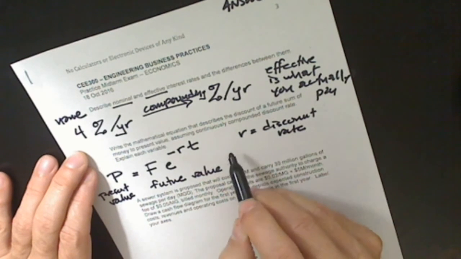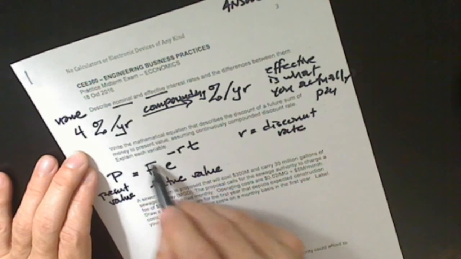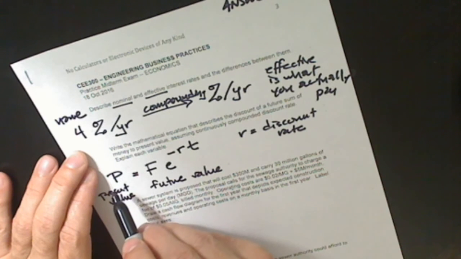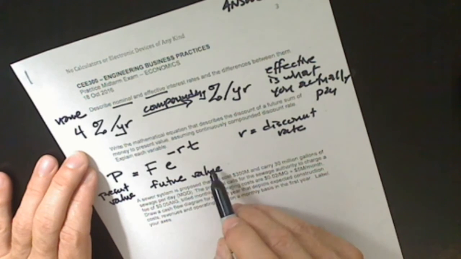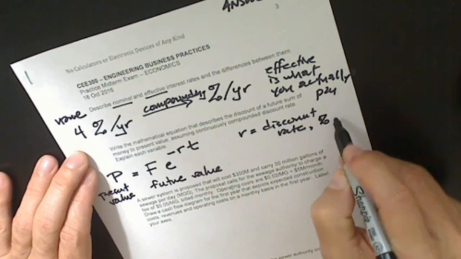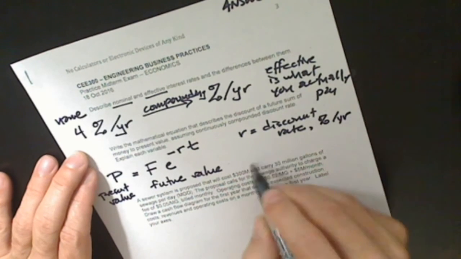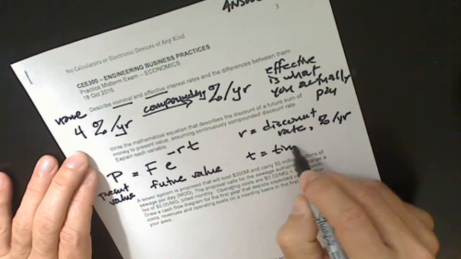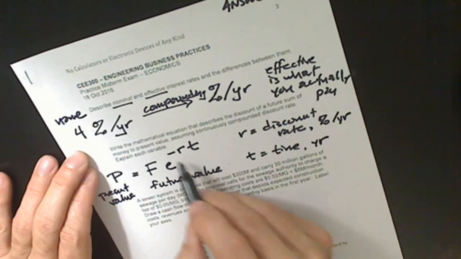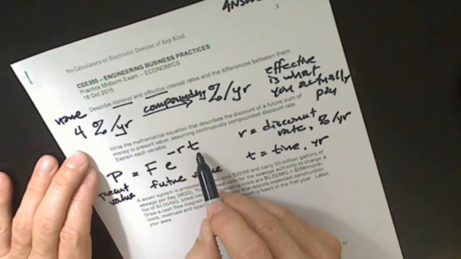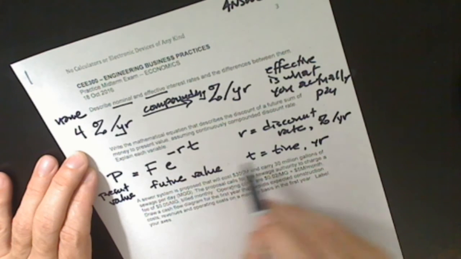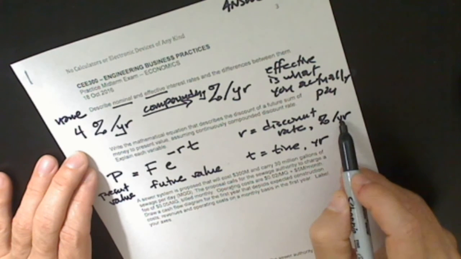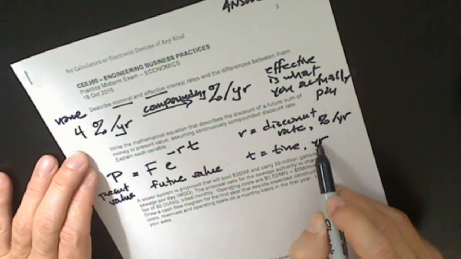It's a discount rate rather than an interest rate because we're moving from a future sum of money to the present. If we're moving from present to the future, we'd call it an interest rate. But mathematically, it does the same thing. This could be percentage per unit time. Year is typical, and T is time. It works for any units of time so long as the discount rate is expressed in the same units of time as T. The units of time must cancel out in this exponent. So we could have a discount rate expressed as a percentage per month, and time would have to be in months.